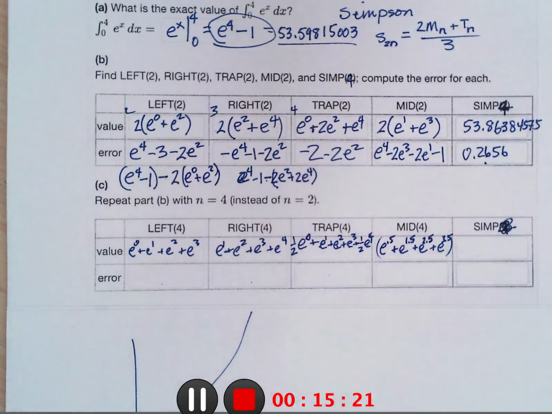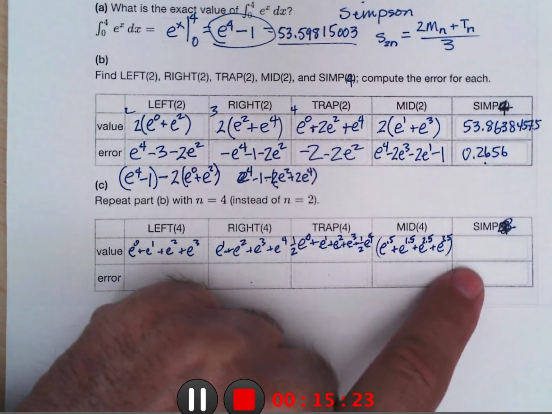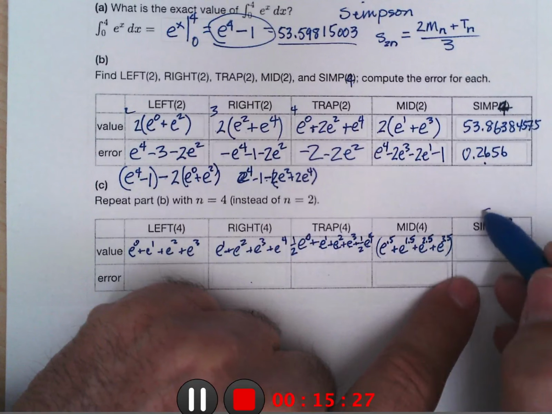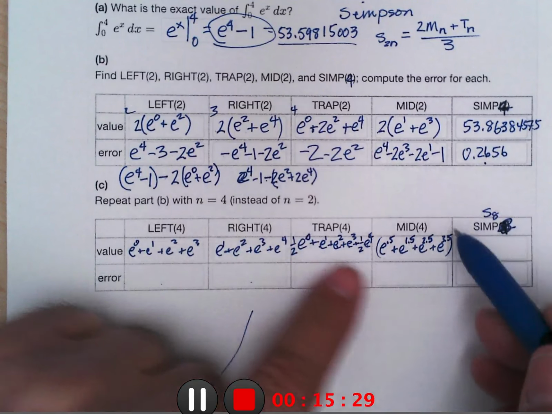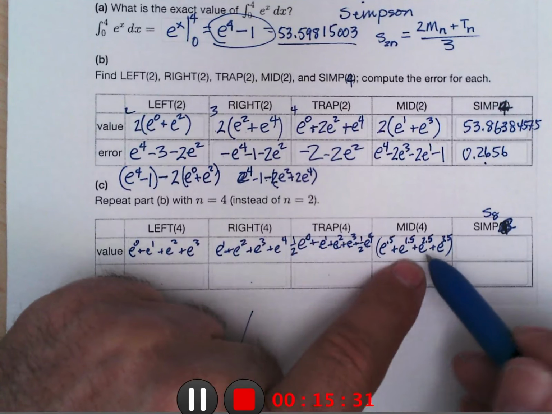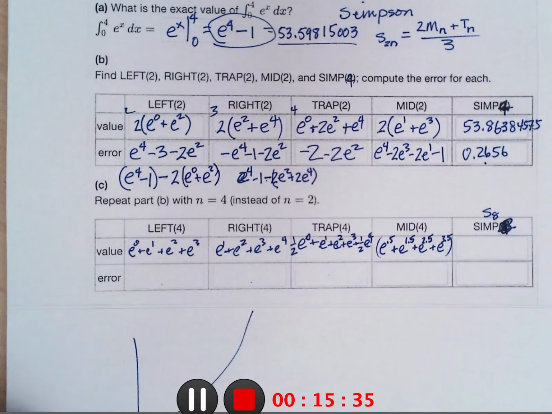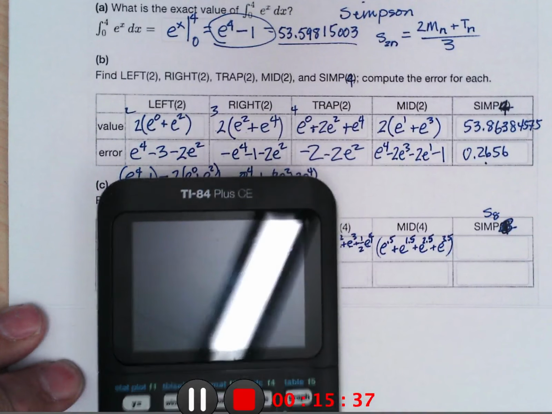So the Simpson 8 would be 2 midpoints. So I got to take 2 of those. So now I'm actually going to do that. I'm going to figure this number out.